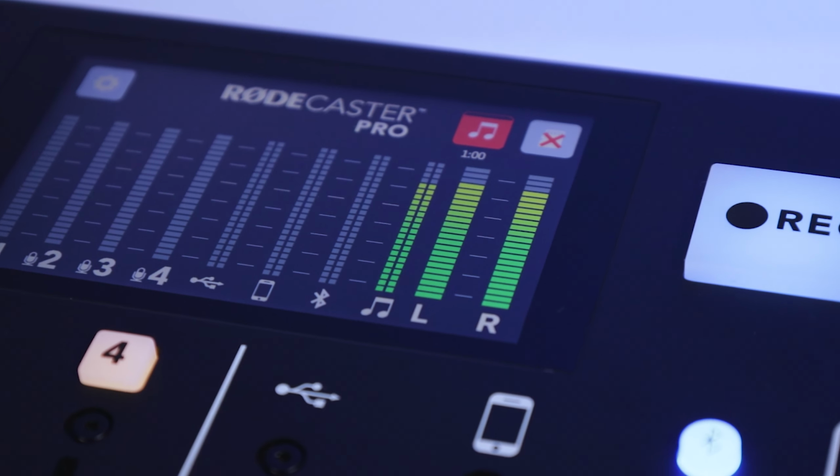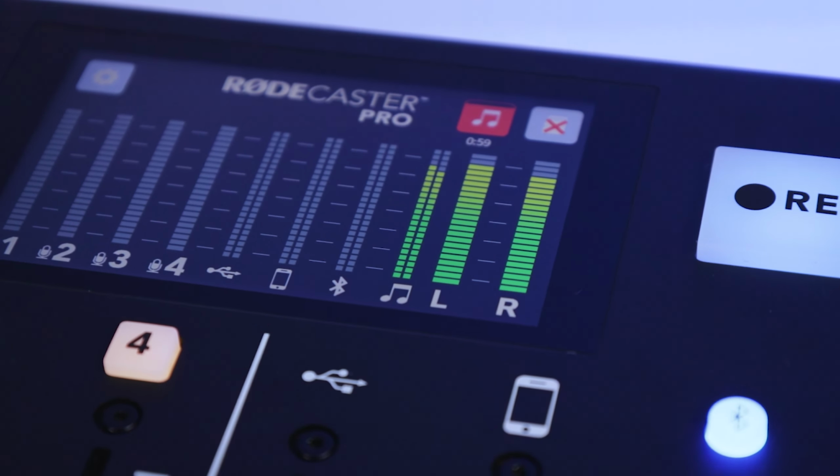Now, what's great about the sampler as well is it also has its own separate fader, meaning that you can easily fade in and out. Let's say you have your intro song playing, you can easily fade that out as soon as you start talking to really just glide into the show, as well as fade it in if you're doing an outro. So as soon as you stop talking, you can easily just fade in that noise to make it sound a little bit more professional and a little bit more high end.